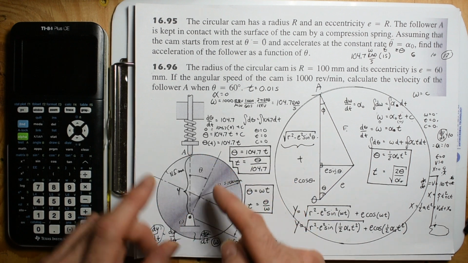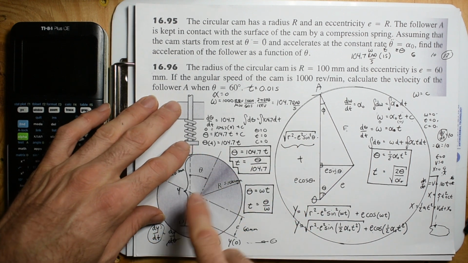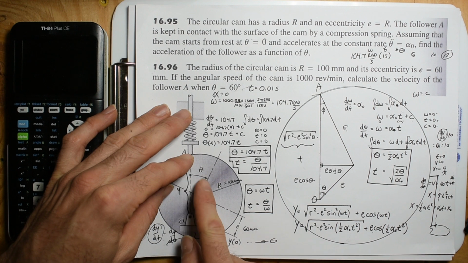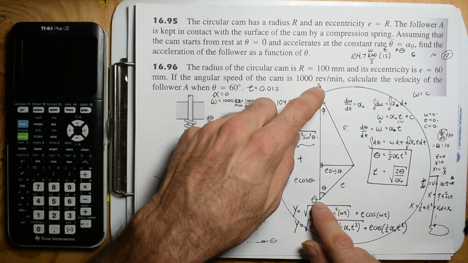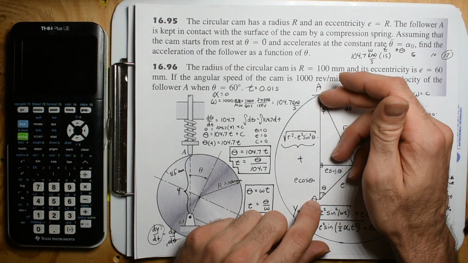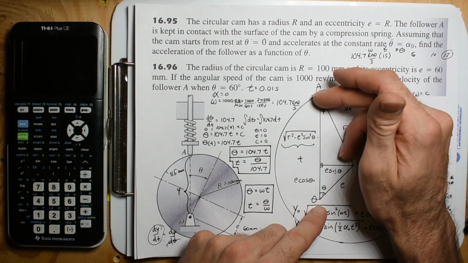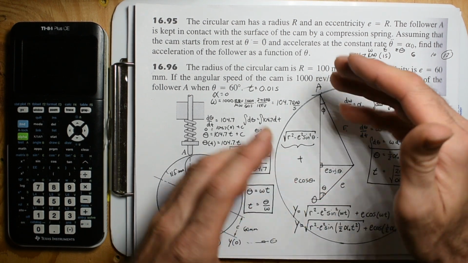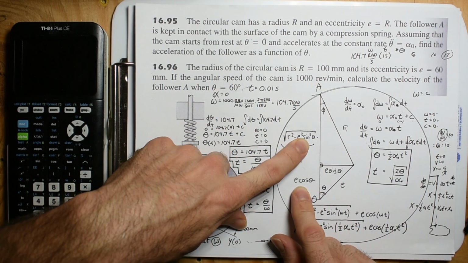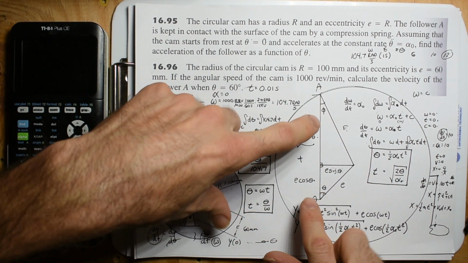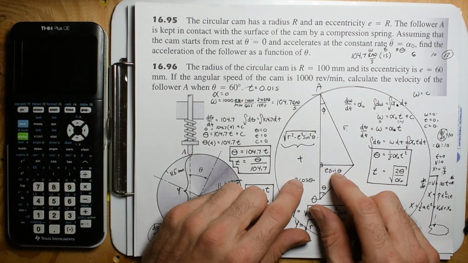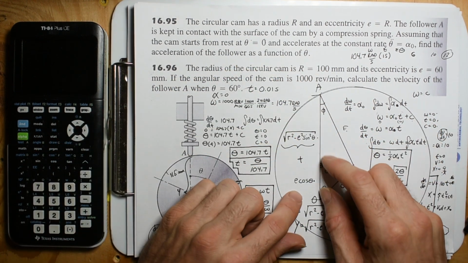And if something is spinning, can I link this distance to this angle change? If I can, I'm in business, because I can take the derivative of this length with respect to time, even though it's a function of theta. I just use the chain rule. I take this with respect to theta and then multiply by d theta dt, which is angular velocity.